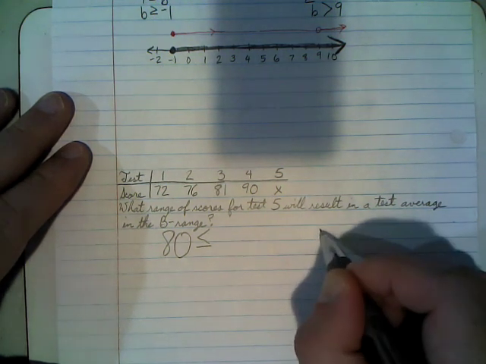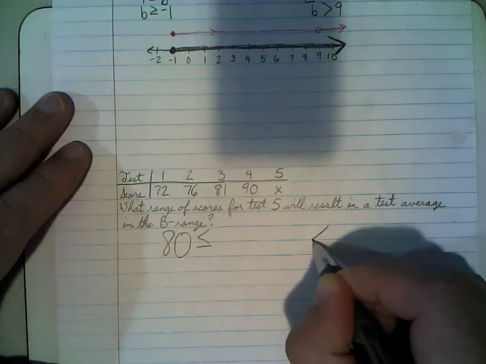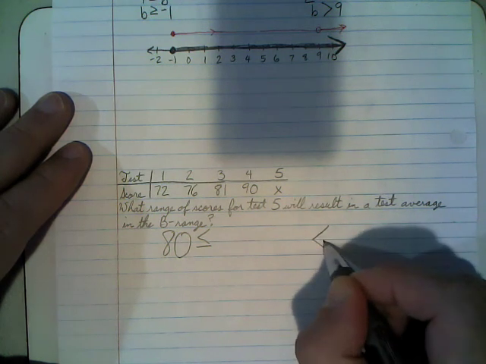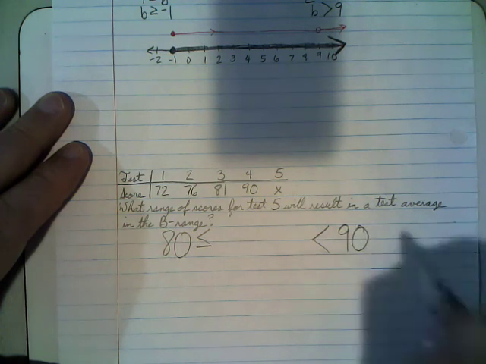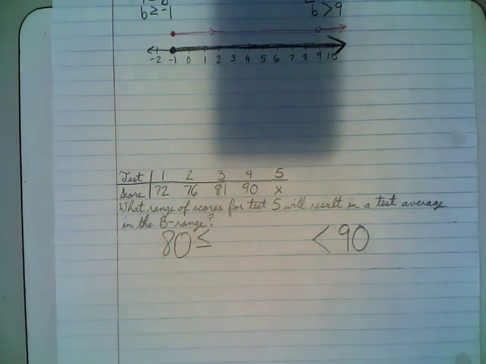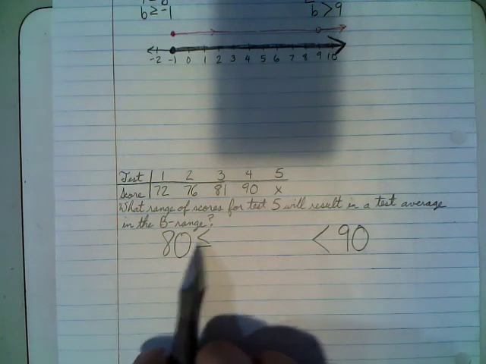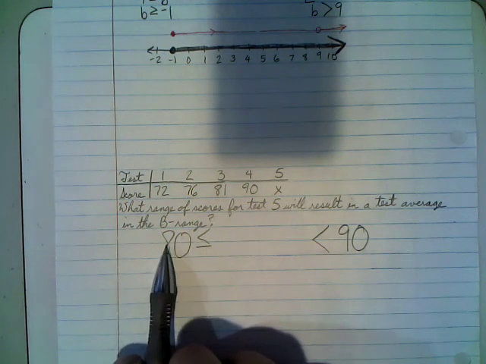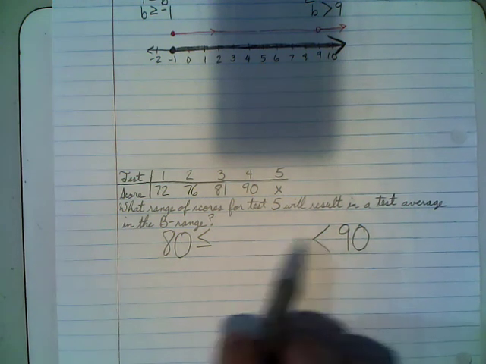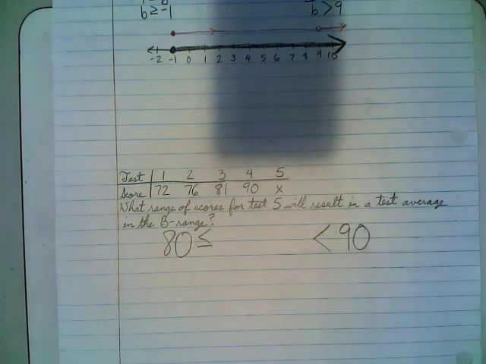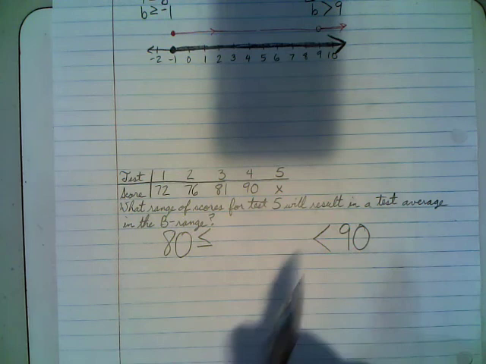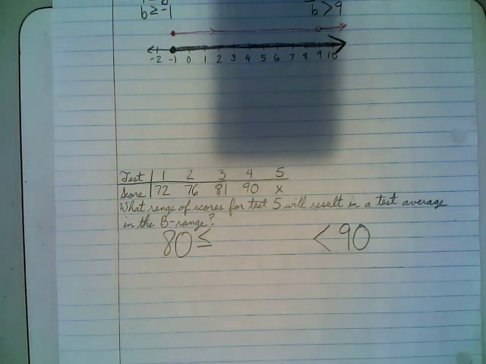Now, part of being in the B range also means that our average will be less than 90%. Now, obviously, we'd be okay with it being more than 90% or even equal to 90%, but that is what the B range would mean. It would mean that our 80 is less than or equal to the average, and the average is less than 90. That's the B range. And we'll see here in a second why we're going to include that.